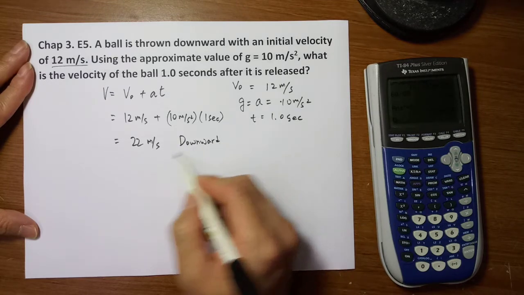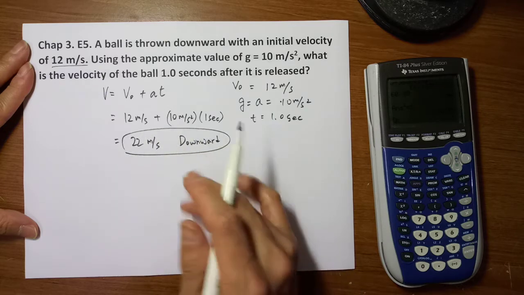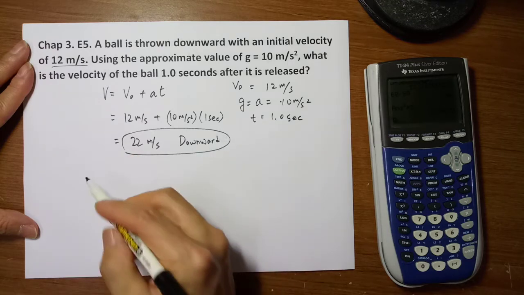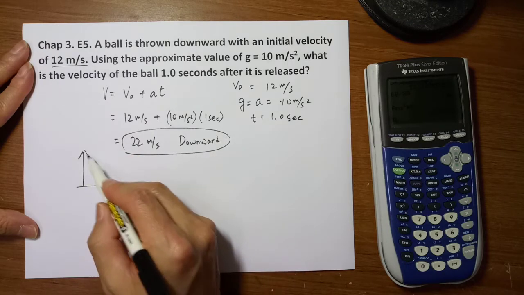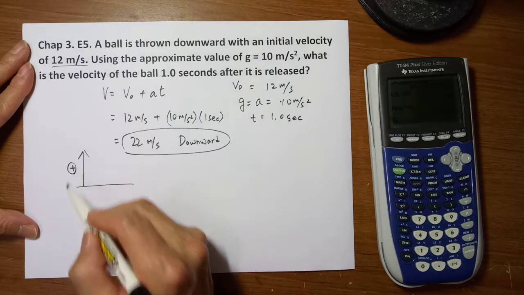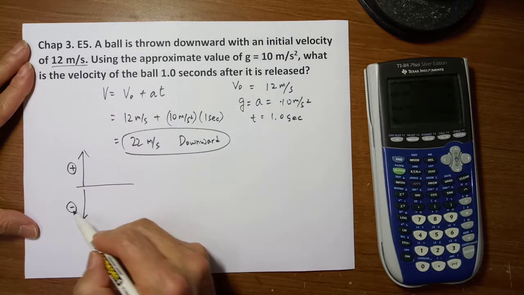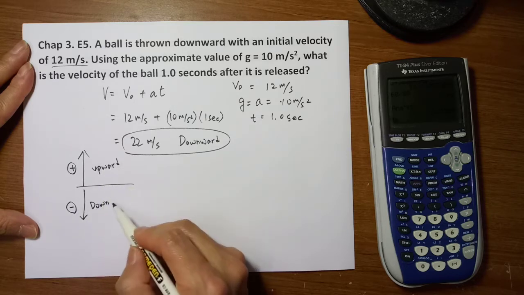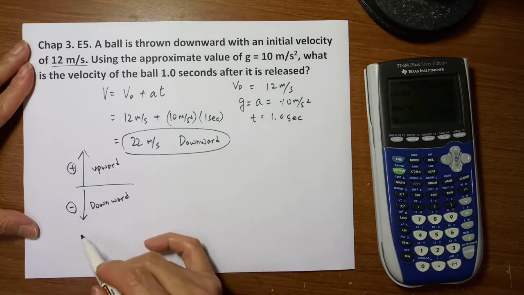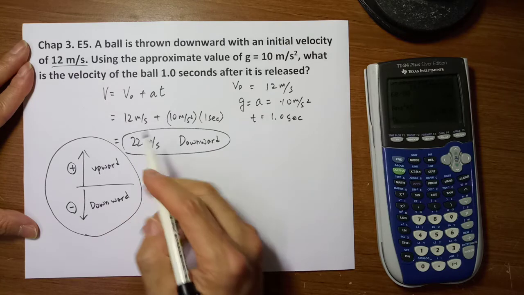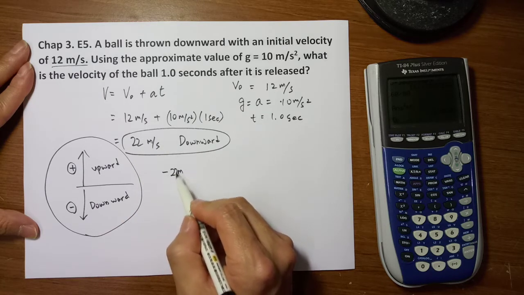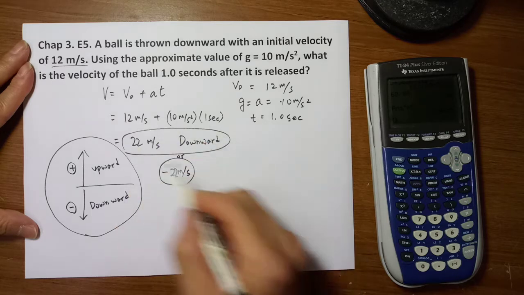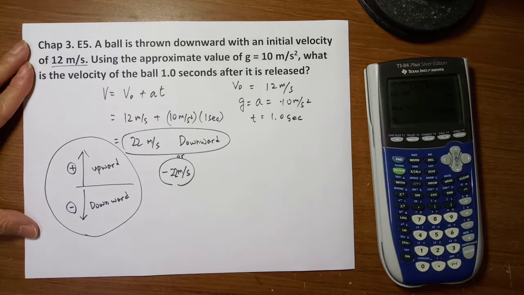downward. Okay, downward, or you can put a negative in front of it, and then it's the negative direction. Okay, the direction upward we call positive. Downward we call negative. So that is our definition. So you can put negative 22 meters per second, or you can put 22 meters per second as downward. That is your answer. Okay.